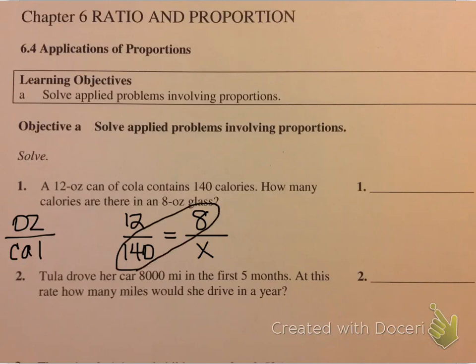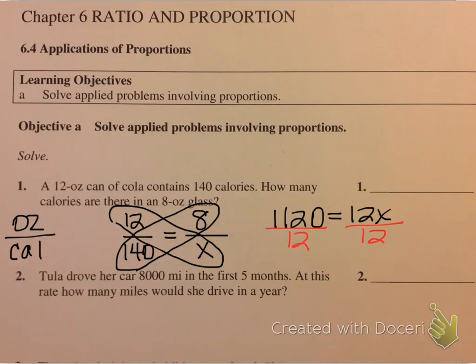140 times 8 is 1,120. Remember, your cross products are equal to one another, and that's going to be equal to 12x. So then I have to divide both sides by 12, and that's going to give me my unknown. So 1,120 divided by 12 is 93.3 repeating.